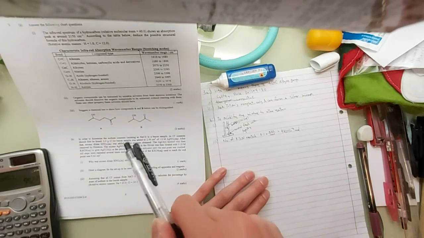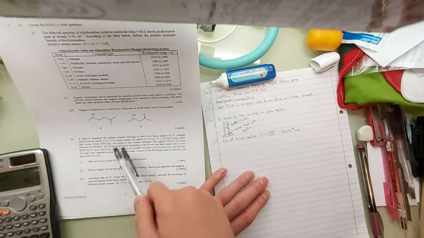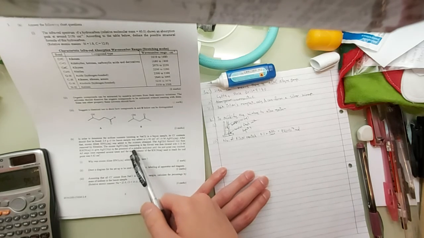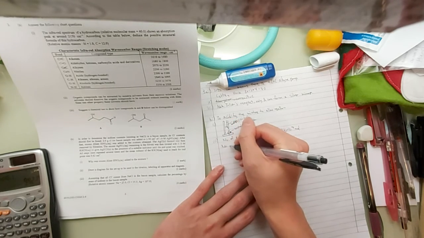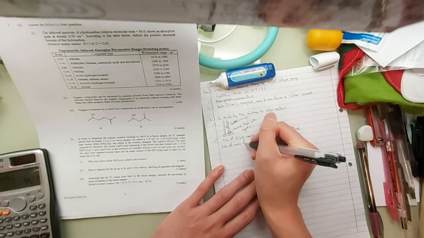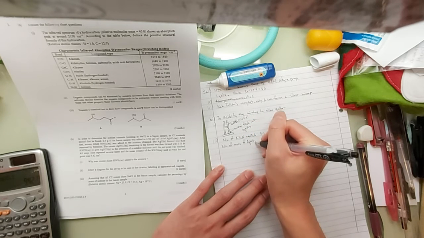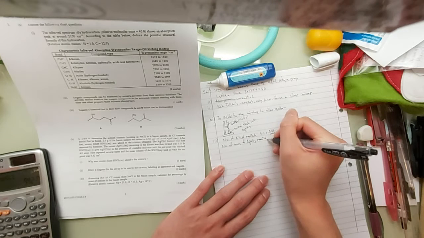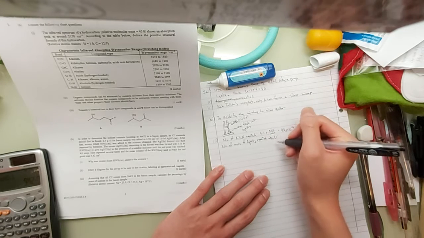So now we find the number of moles of AgNO3 reacted with the chloride.